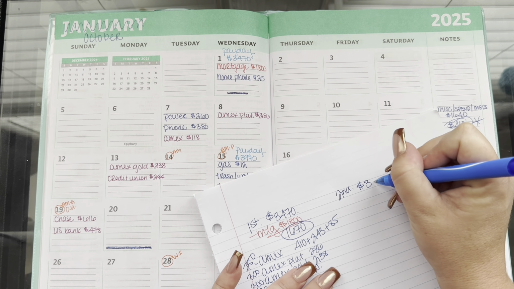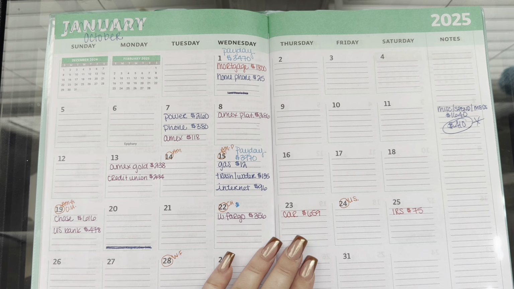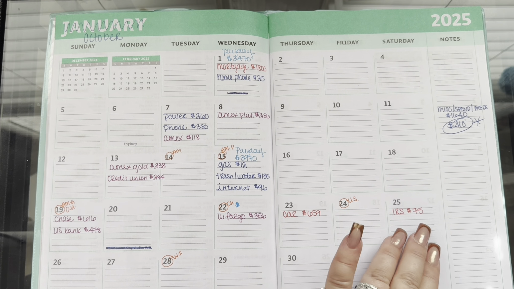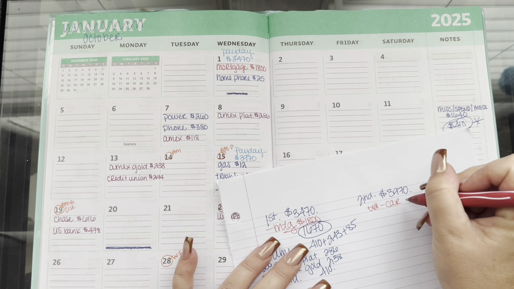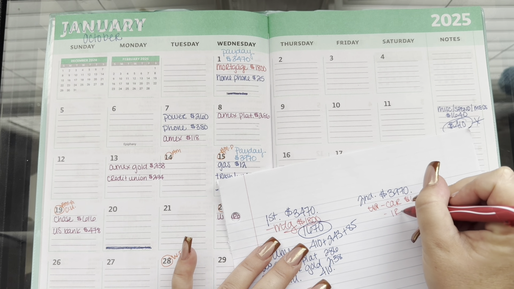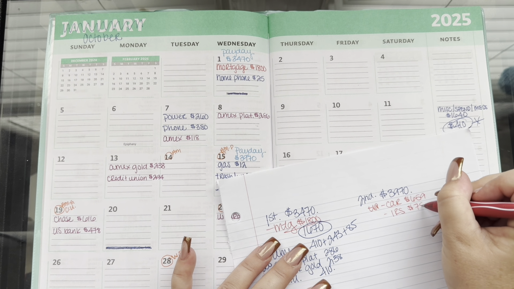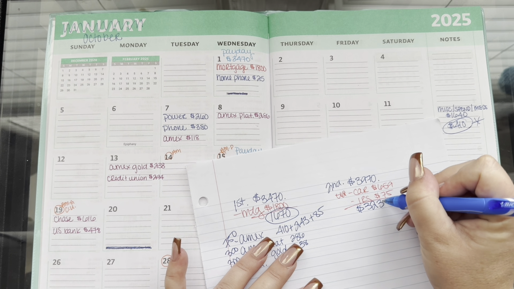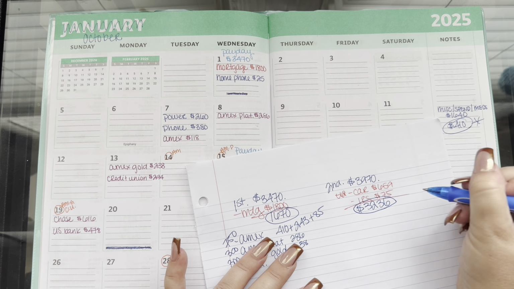Now let's look at the second paycheck. This one is $3,970. Again, we go through and look for any cash expenses. In this case, that's the car payment and the IRS payment. So the car is $659 and the IRS is $75. This leaves us with $3,236 left to pay to those credit cards.